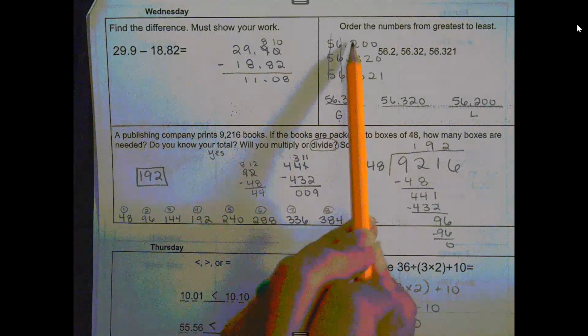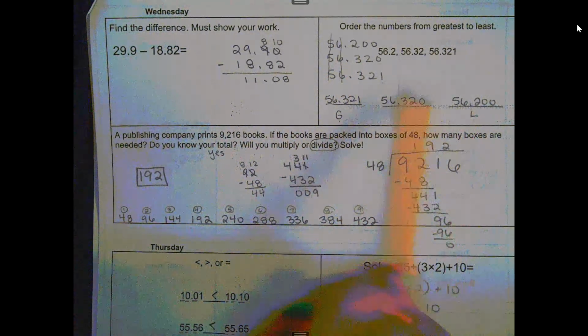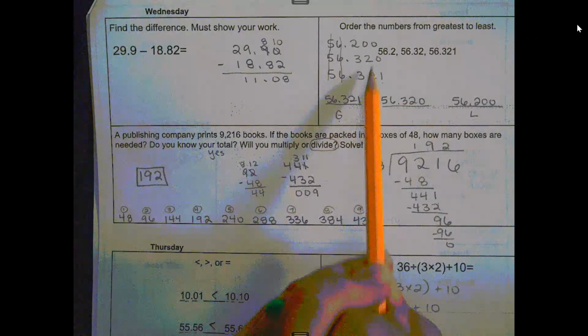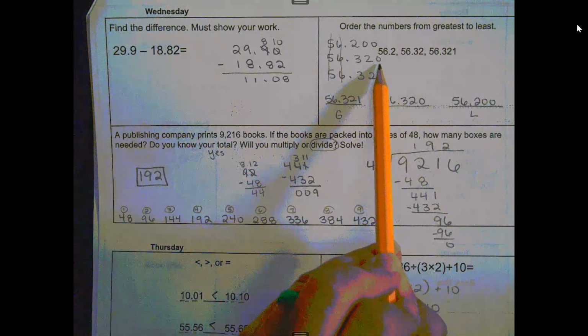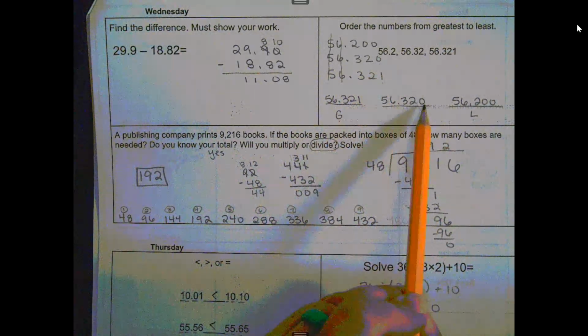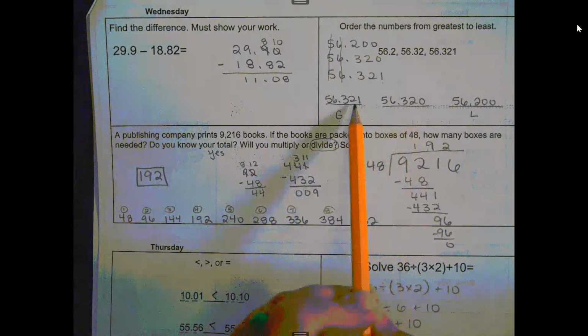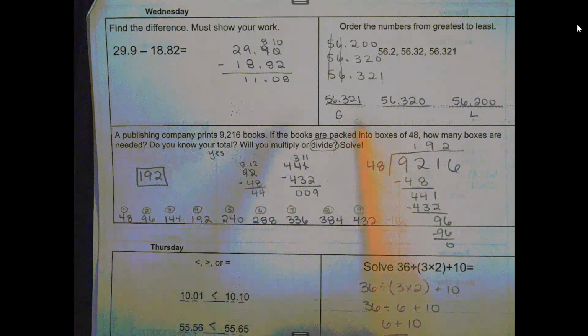So I noticed that this 2 is the smallest. Then I've got a 3 and a 3, a 2 and a 2. So here, this 0 is less than the 1. So I'm going to put that number here with the 0, and the one with the 1 is my largest.